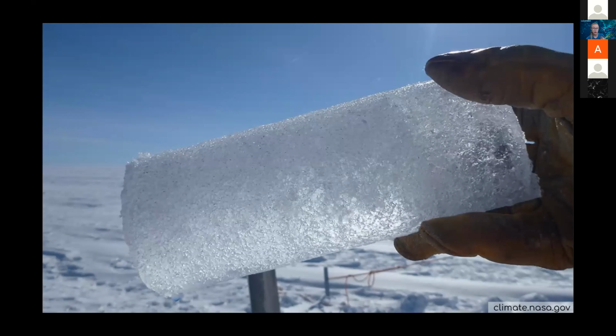There can be bits of volcanic ash or plant pollen that blew in on the wind. Or there can be bubbles of air that got trapped when the snow fell and then was compressed into ice. Even the chemistry of the ice itself can give clues about the past, especially about the climate.